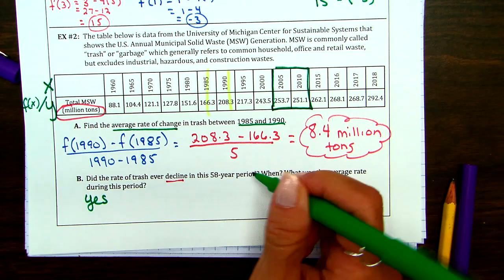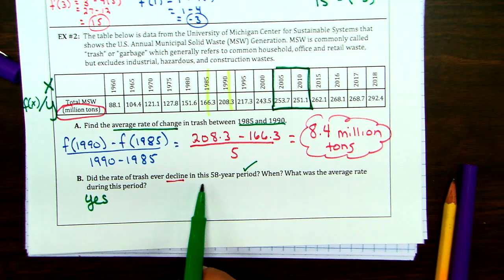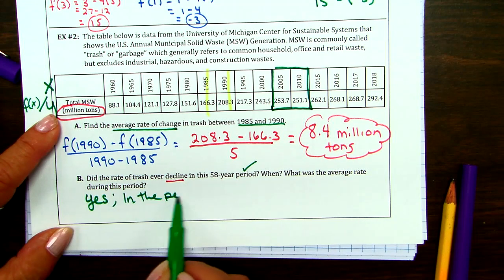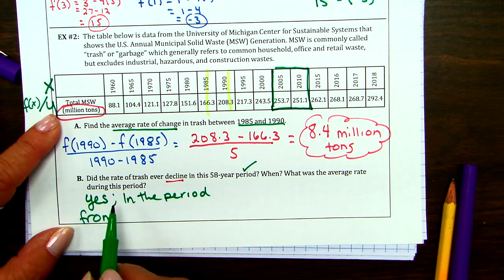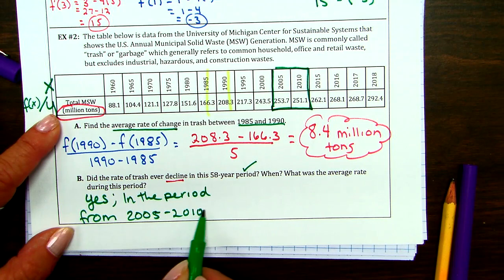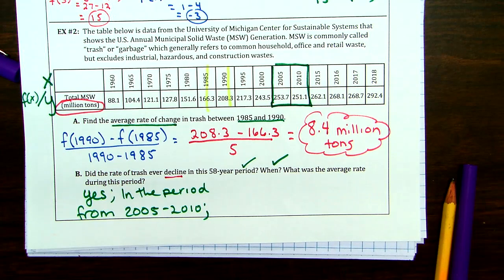When did it happen? So we just answered, and I'm trying to help you here, like for an FRQ, you answer all the parts. Did the rate of trash decline? Yes. When? In the period from 2005 to 2010. Right? Now they want to know what was the average rate of change during this period. Okay, it's just what we just did, just two different numbers. We're using these two this time.